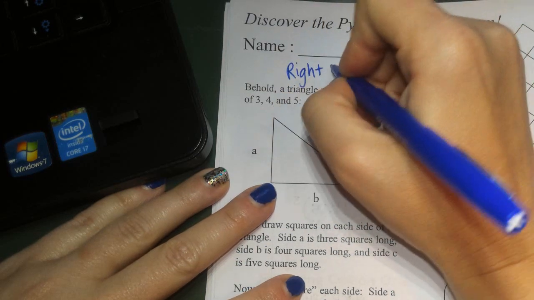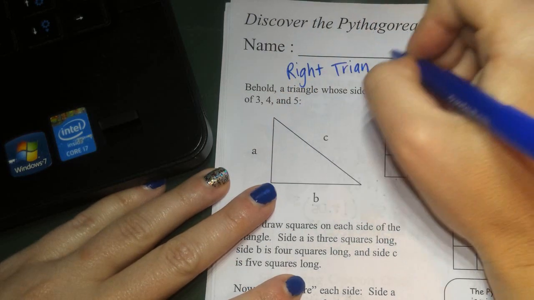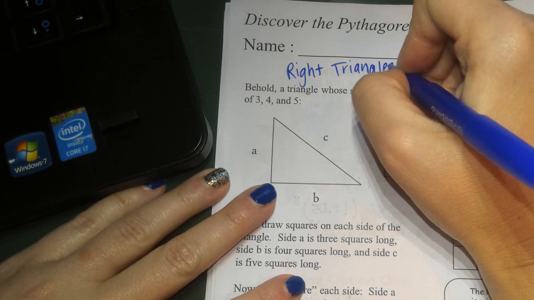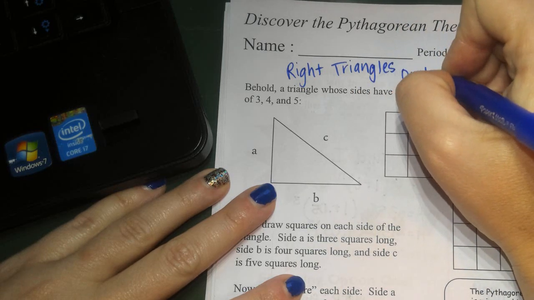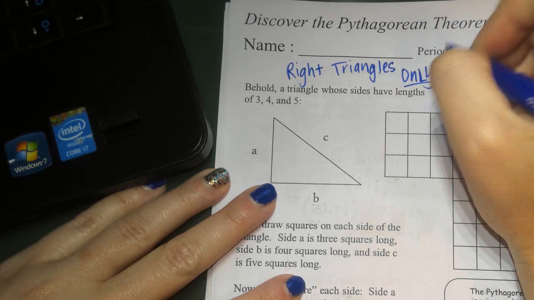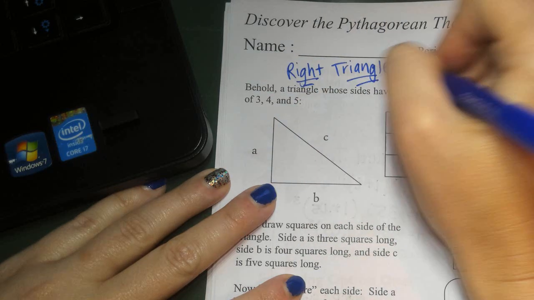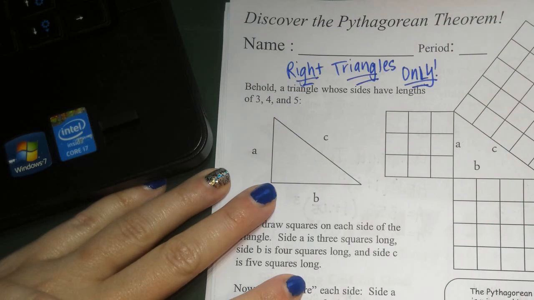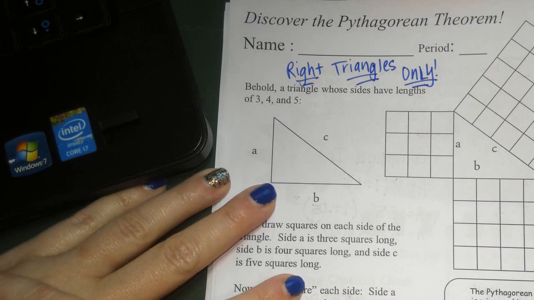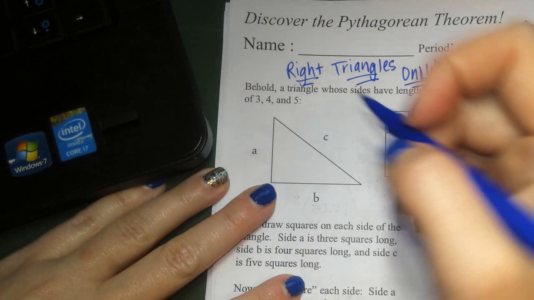So in your packet, I'm on page D. At the top here, I want you to say right triangles only. This theorem, and what I'm going to teach you today, only applies to right triangles.